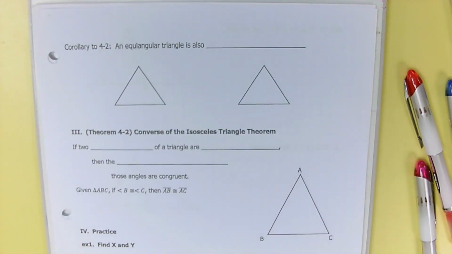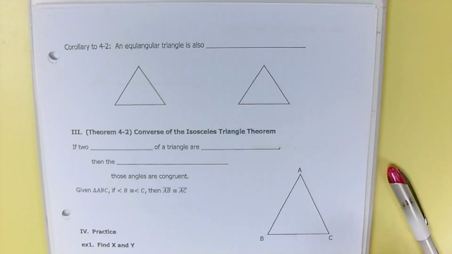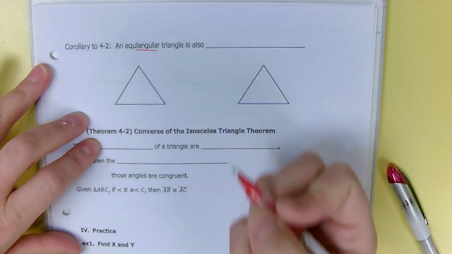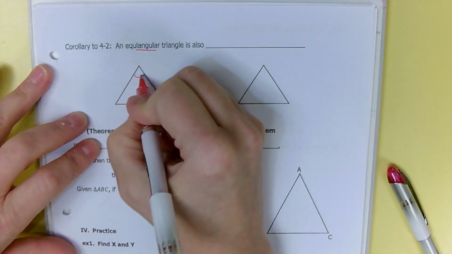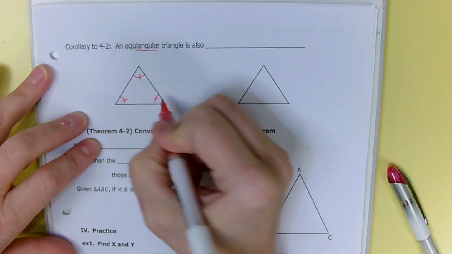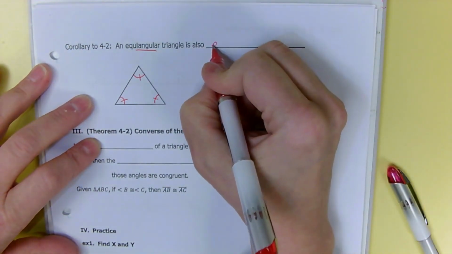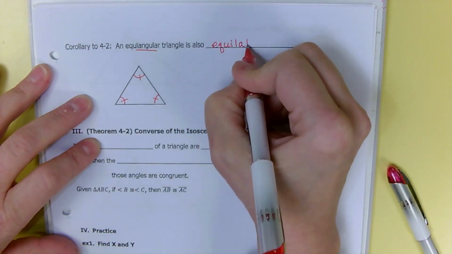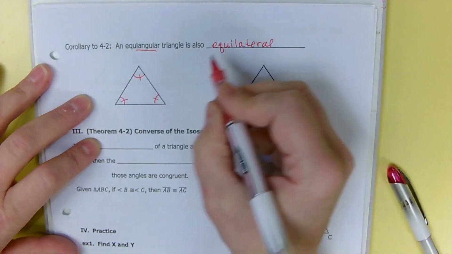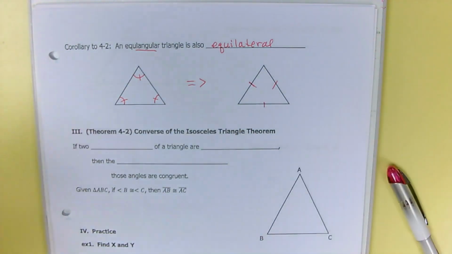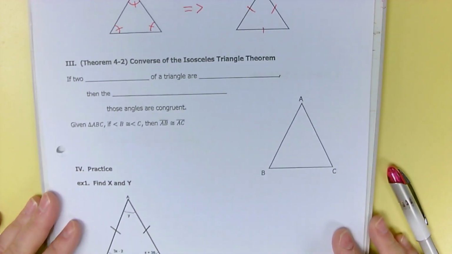All right, last corollary. This one says an equiangular triangle. Okay, so mark this. Our if is if the angles are the same. If it's equiangular, it's also equilateral, meaning it has equal sides. So this goes both ways. 3 congruent angles means 3 congruent sides, and 3 congruent sides means 3 congruent angles.